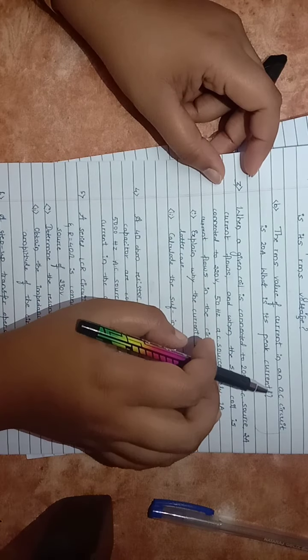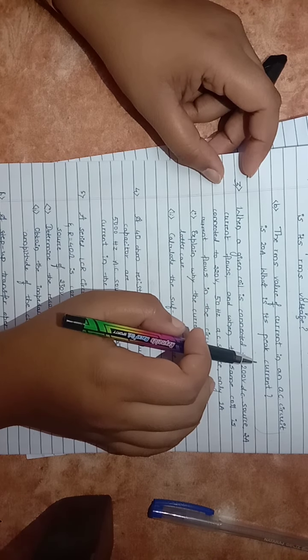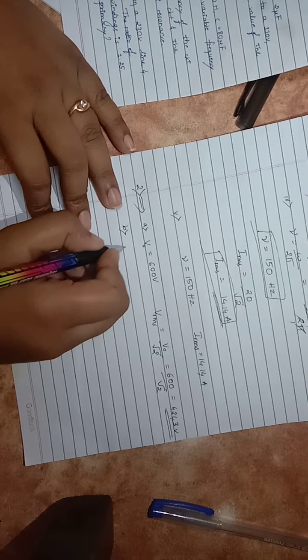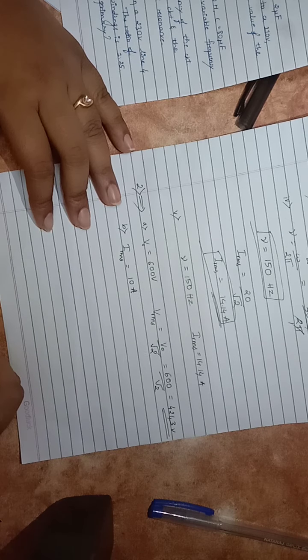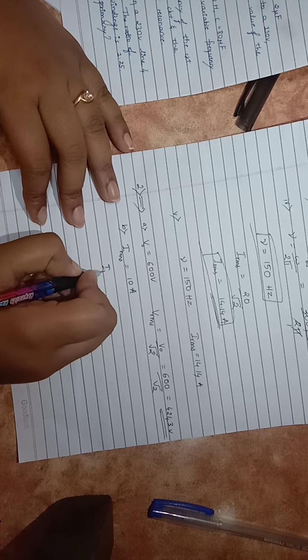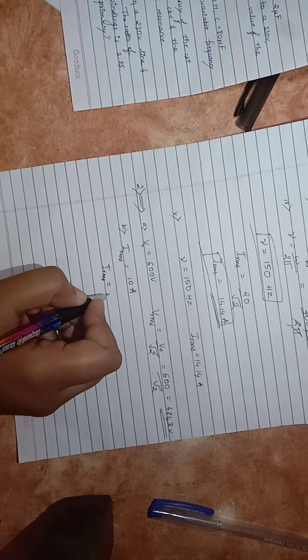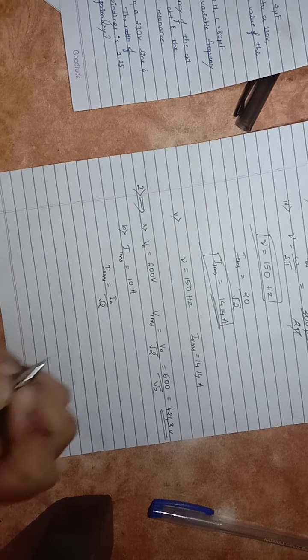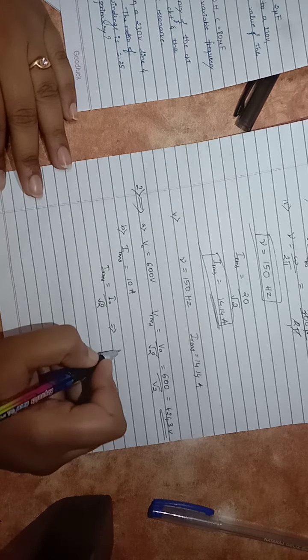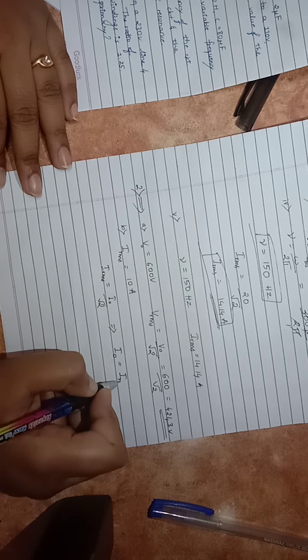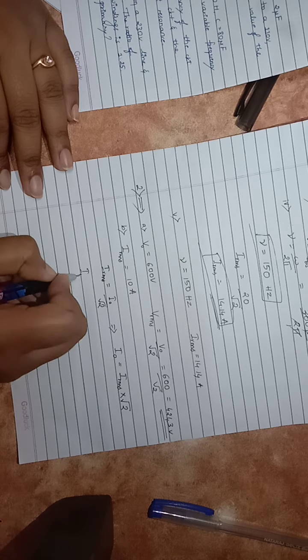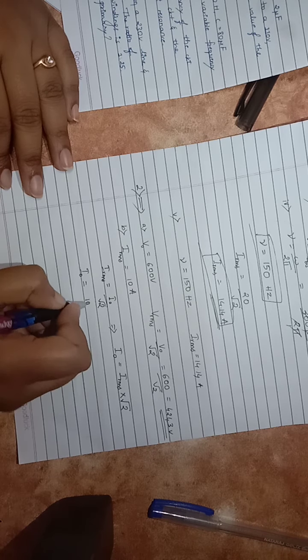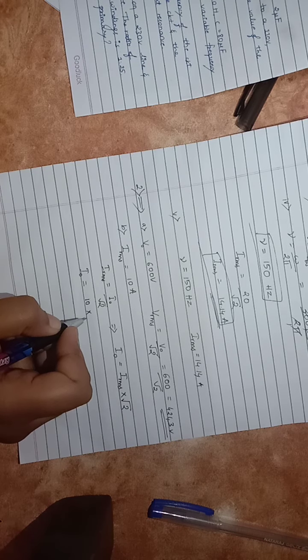What is B? The RMS value of current in an AC circuit is 20 ampere. What is its peak current? Means RMS current they have given, 10 ampere. They have told us to find I0. So what is the formula? IRMS is equal to I0 divided by root 2. So I0 is equal to IRMS into root 2. What is the value of I0 now? IRMS value they have given, 10, into root 2.